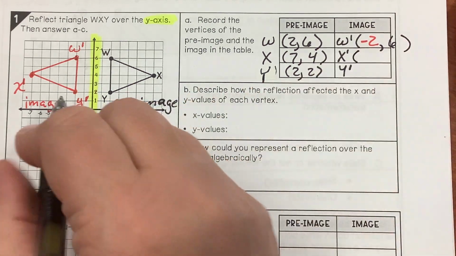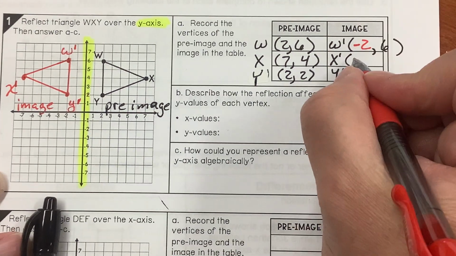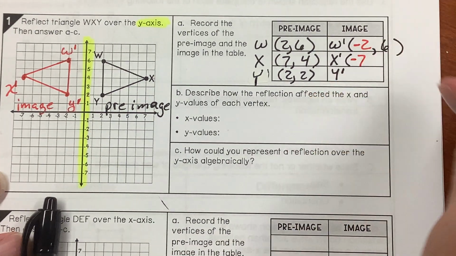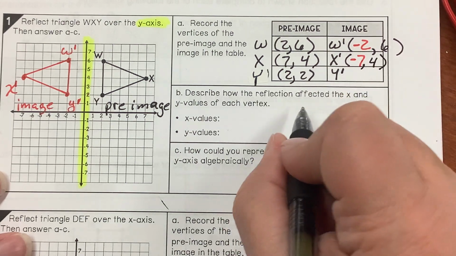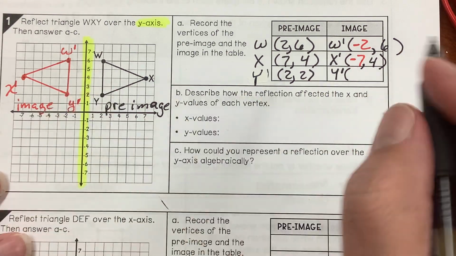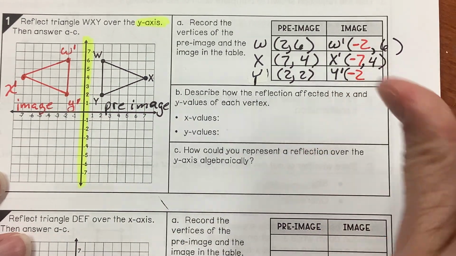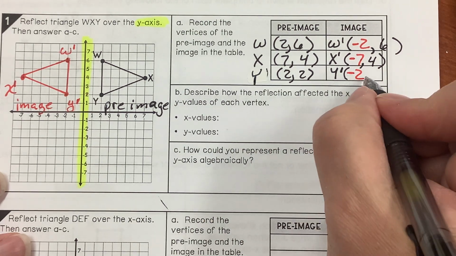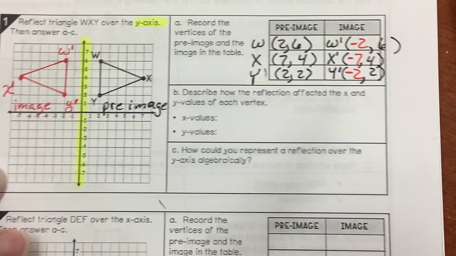The X does the same thing. X is at -7, 4. So the -7 is the change. 4 stays the same. And the Y, what happened with Y? Y is at -2, 2. So I changed the sign of X, but kept the Y. Change the sign of the X, keep the Y.